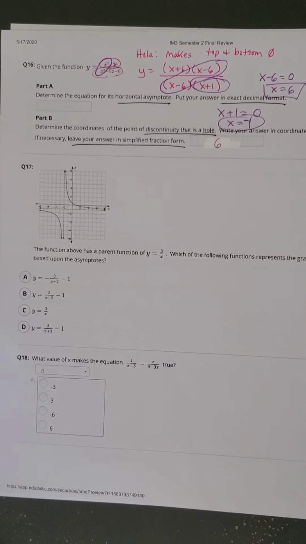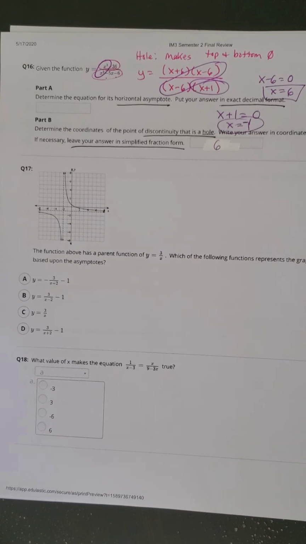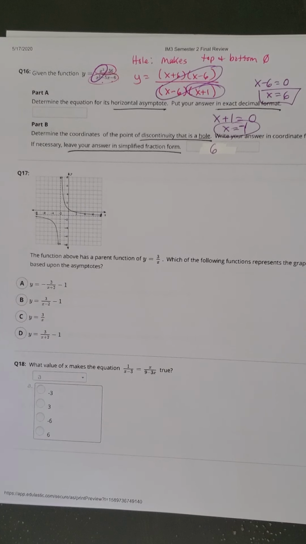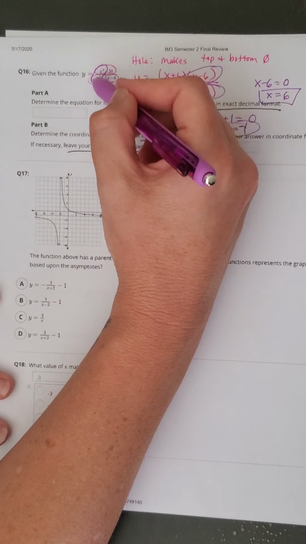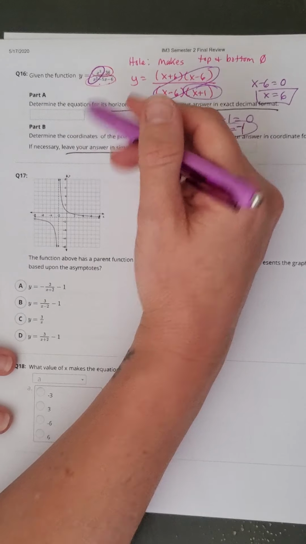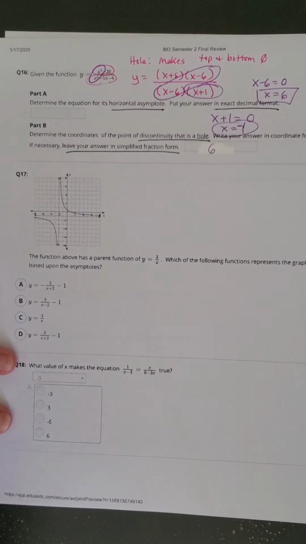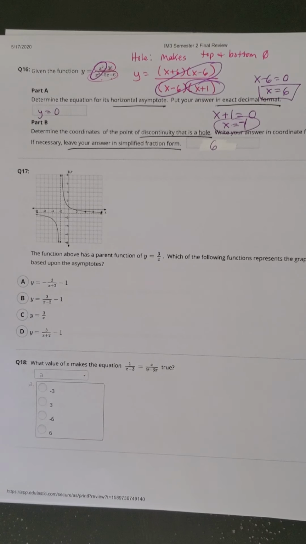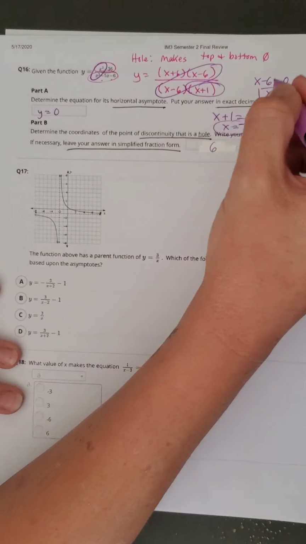If the degree of the numerator is larger than the degree of the denominator, there is no horizontal asymptote. If the degree of the numerator is smaller than the degree of the denominator, you divide their coefficients. And if they're equal, then the line y equals 0, or the x-axis, is the horizontal asymptote. So I'll say that again.